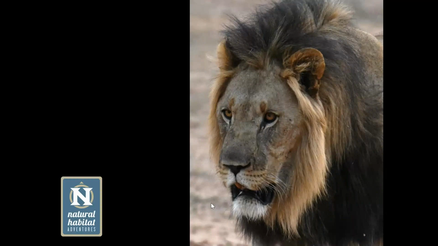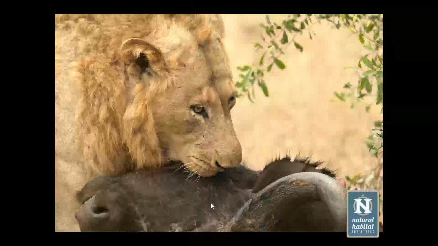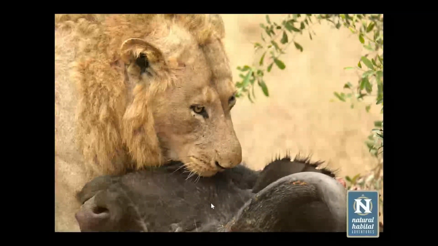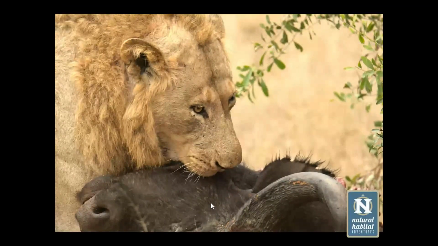And then this one was taken at Malamala, and this is a young male who's got what almost looks like a bit of a mohawk going on. His mane hasn't formed fully. He's probably only about 3.5 years of age. And this one was taken on a buffalo kill that they had made previously and now were feeding on. So lions in all three of those landscapes are seen fairly frequently.